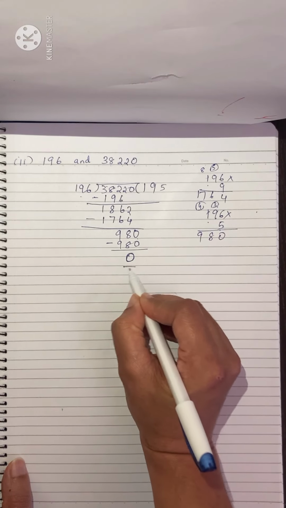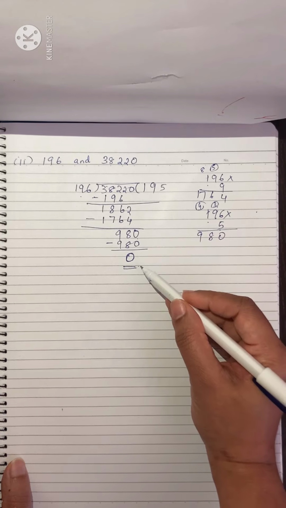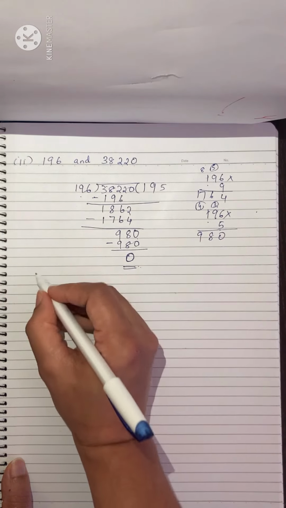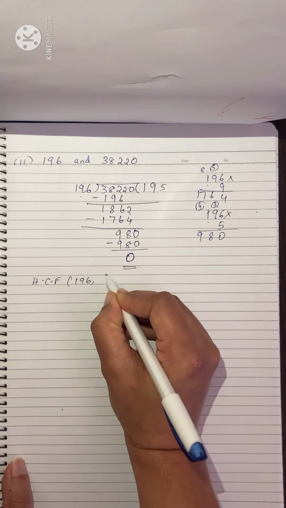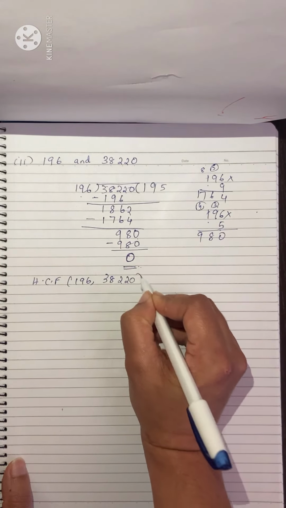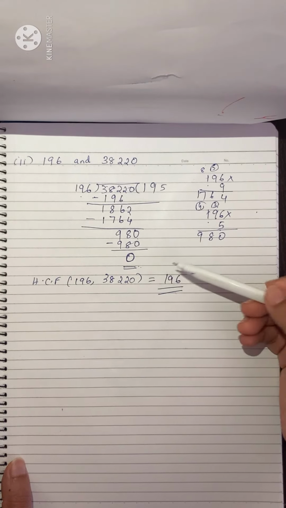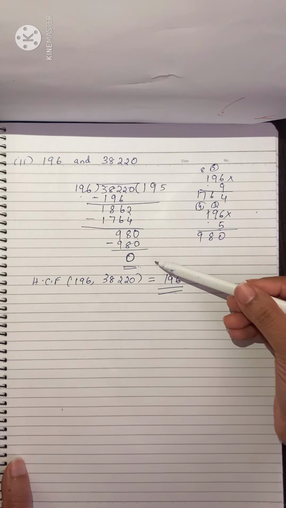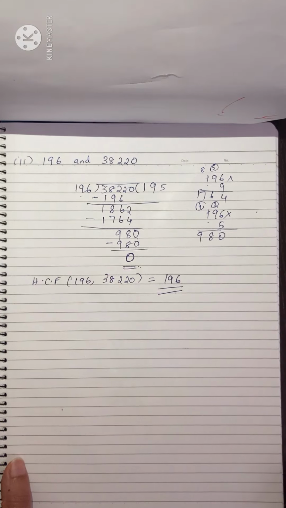See, our remainder is 0. Remainder is 0, so we can stop the division, and HCF of 196 and 38,220 equals 196. When you get the remainder 0, you can stop dividing, and that divisor will be the HCF.